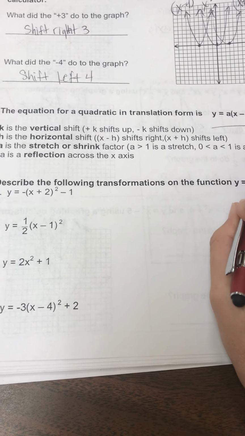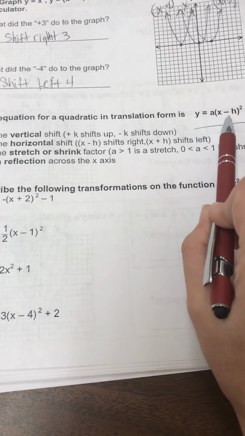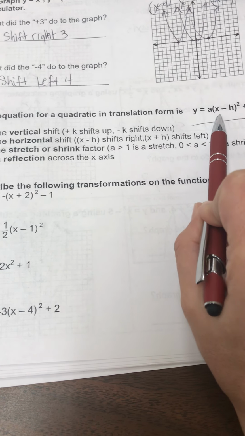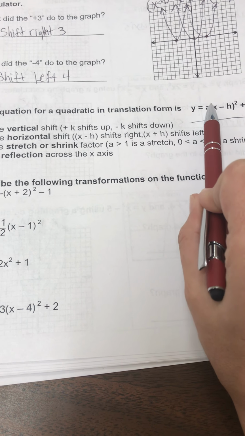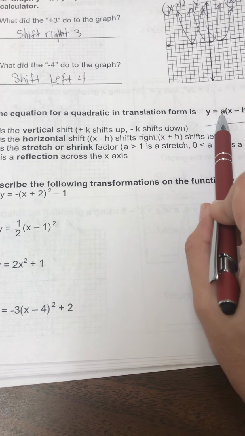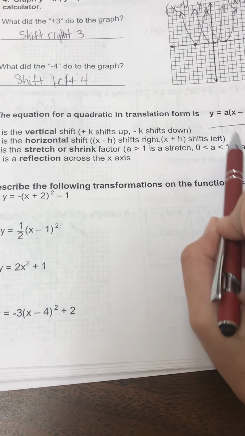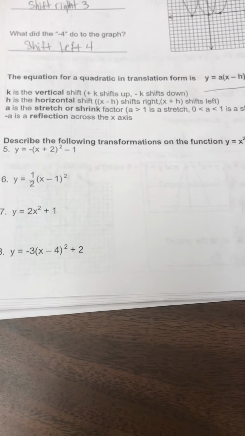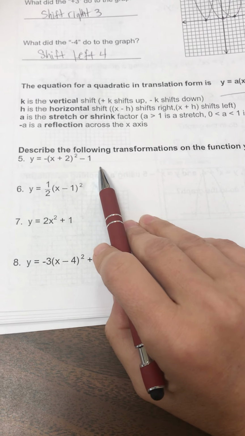It's your K. Your horizontal shift is your H. That's going left and right. Your shrink and stretch is going to be your A. And then depending on if A is positive or negative, it's going to tell you which way it's reflecting on the x-axis. Okay? So using those rules, now we're going to answer this bottom section.